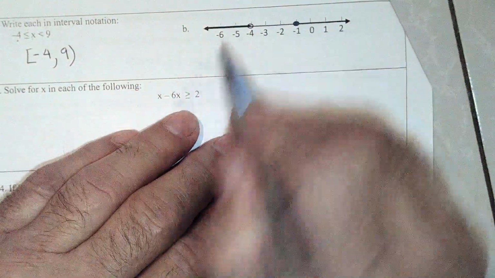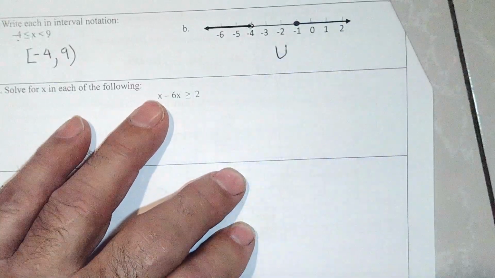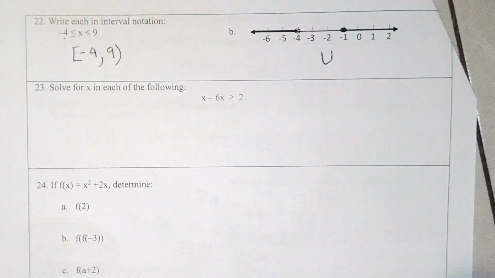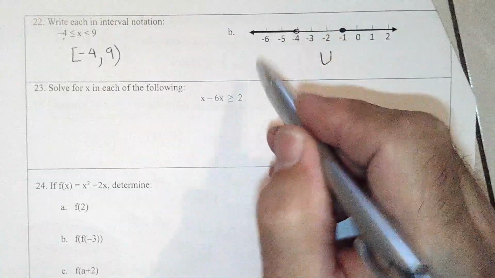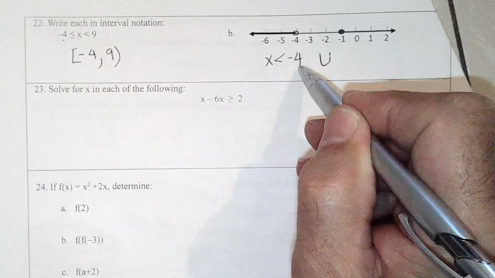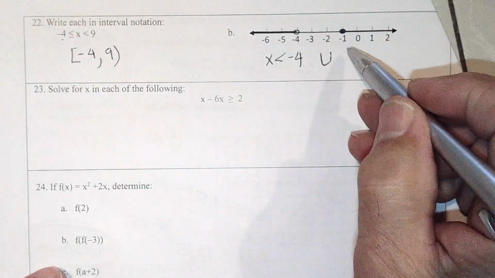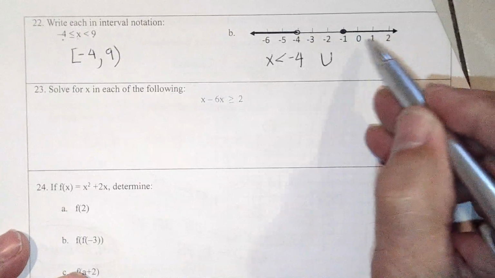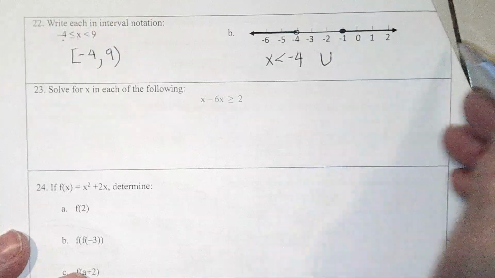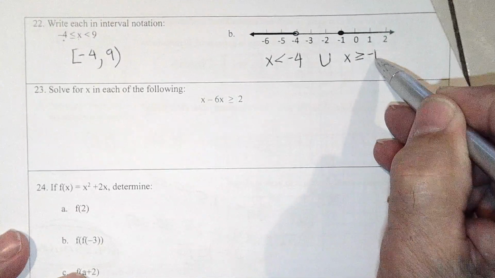Okay, so we got two separate parts, so we have to write it as two separate ones and union them, group them together. So here we have numbers that are smaller than -4, but not equal because it's an open circle. And here we have numbers from -1. The numbers got to be greater than or equal to -1.